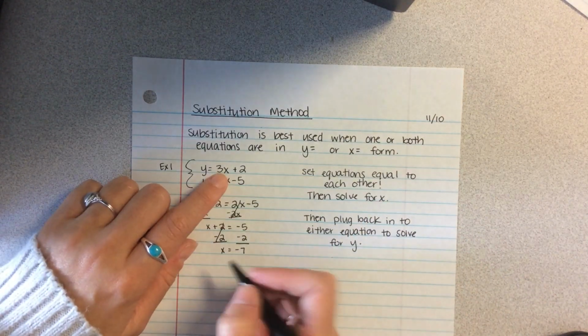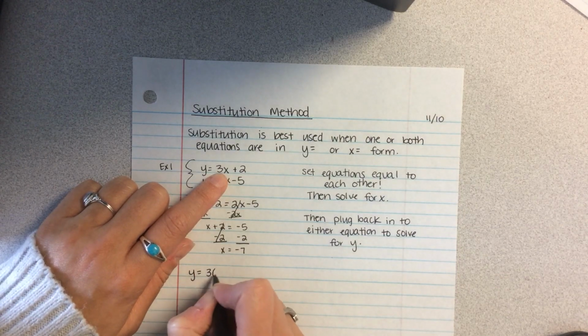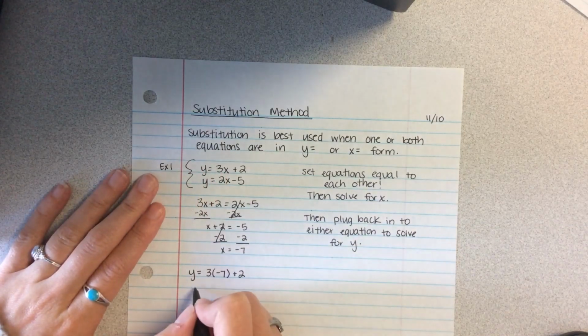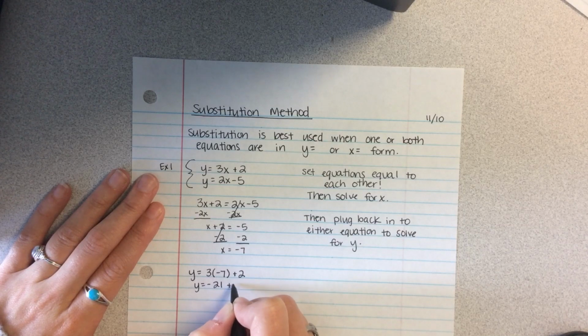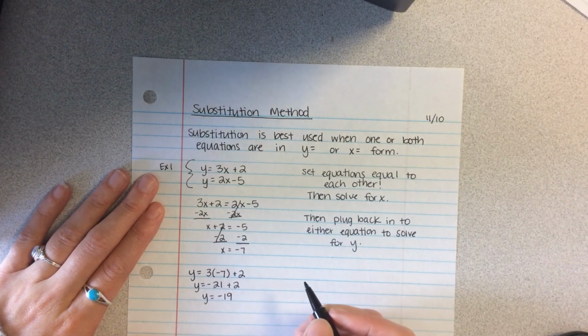So I'm going to choose to do the first one. It doesn't matter, but I'm going to write y equals 3 times negative 7 plus 2. 3 times negative 7 is negative 21, so y equals negative 21 plus 2, or y equals negative 19.